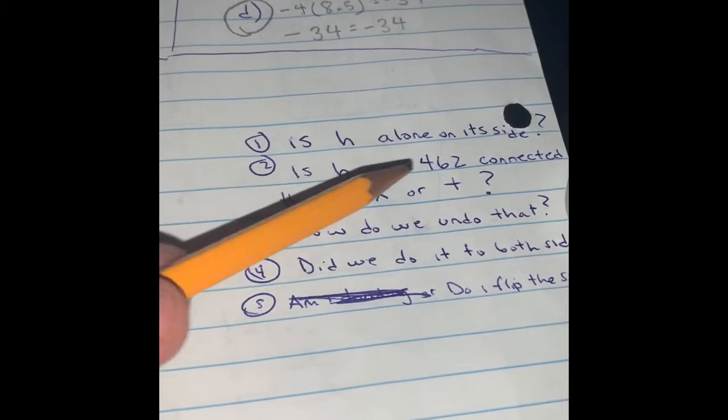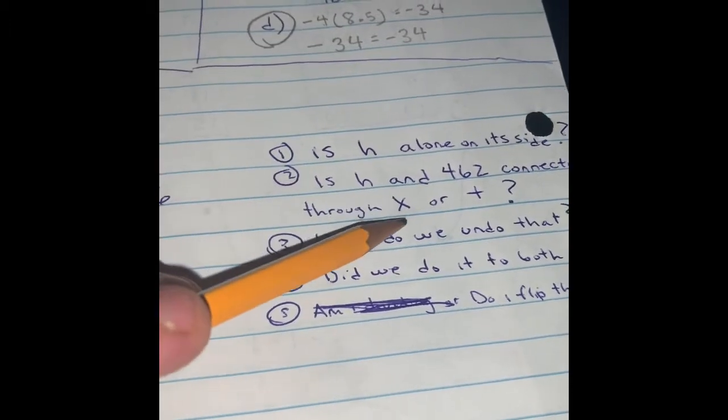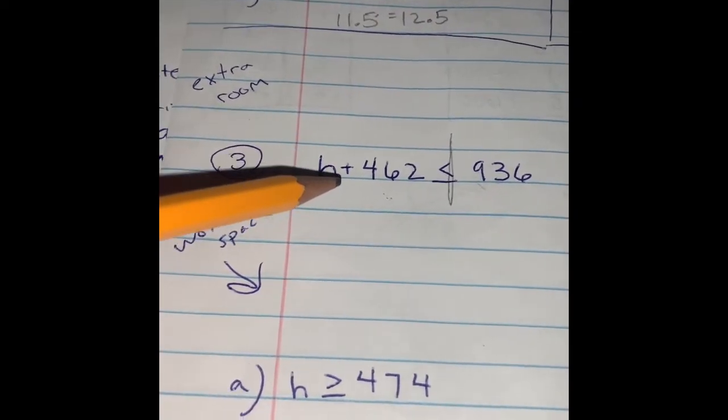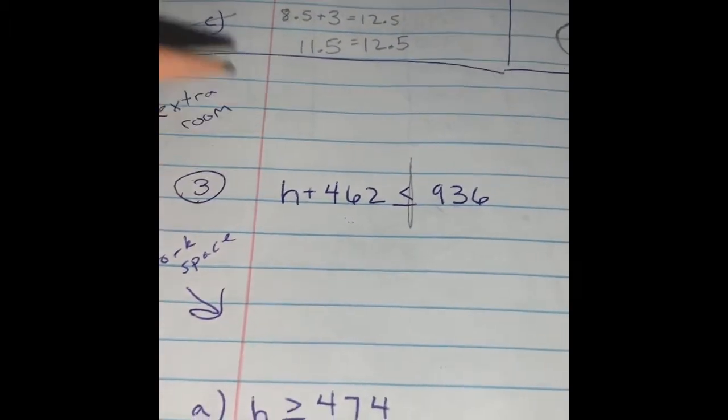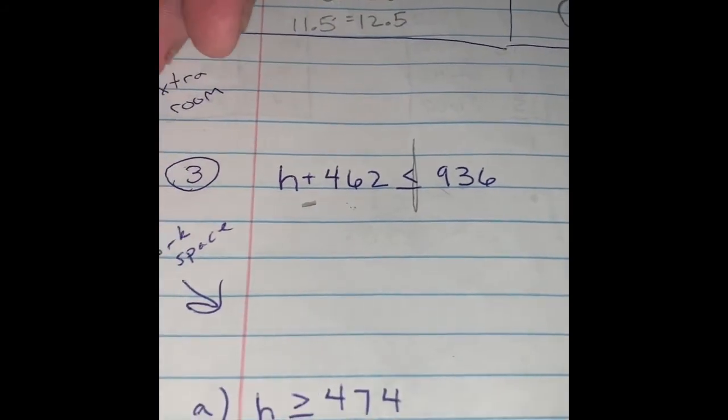Are H and 462 connected through multiplication or through addition? If we look right here, we can see that they're connected through addition. So now we're going to go to step 3. How do we undo that? So how are we going to undo the addition? The answer should be, we're going to undo it with subtraction.